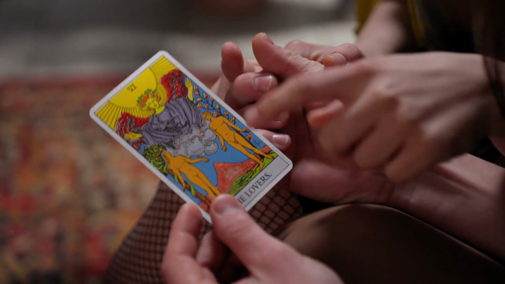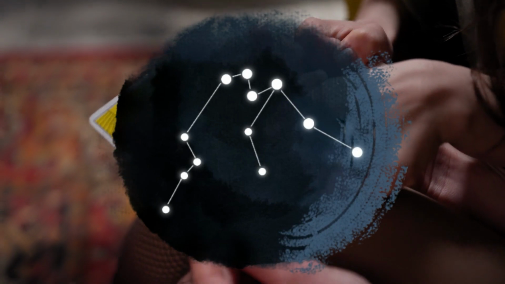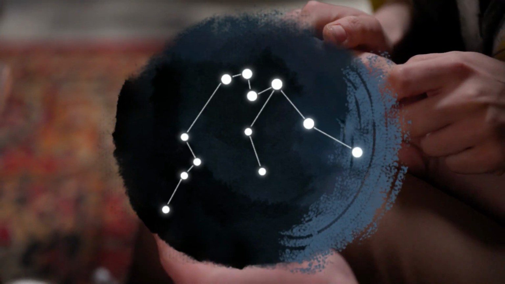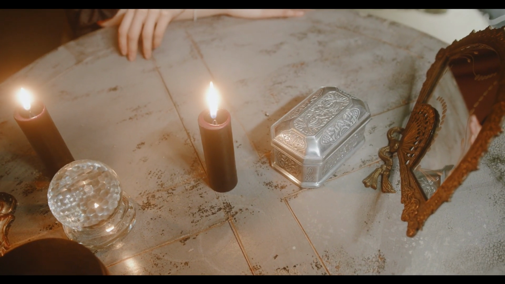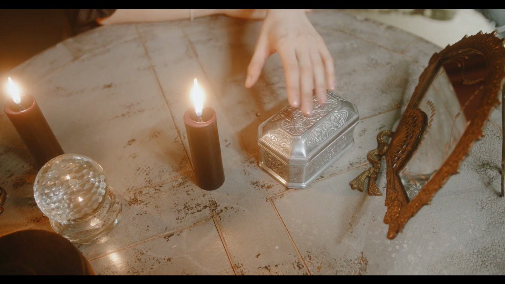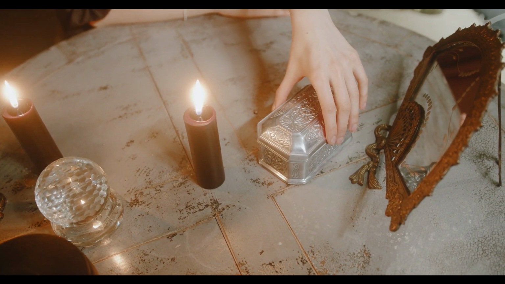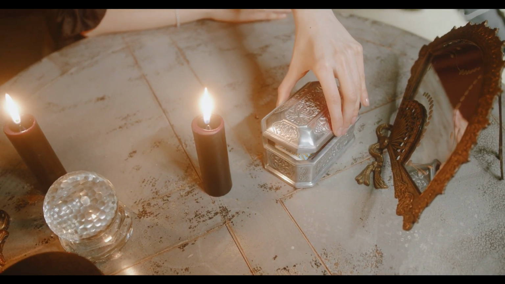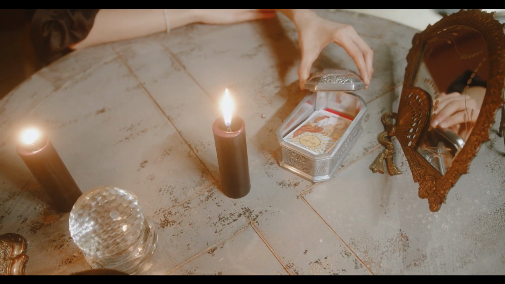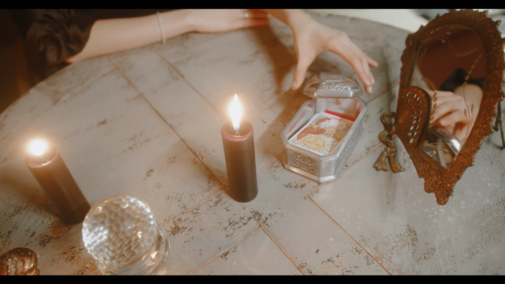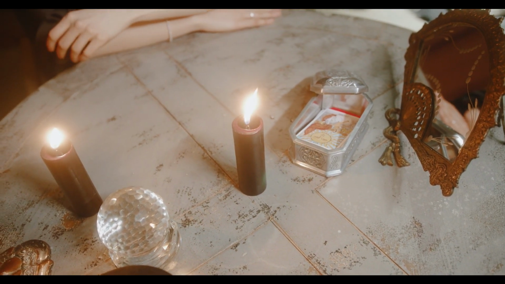Interpret the cards. Look at the symbolism and meanings of each card in the spread and consider how they relate to your question or intention. Pay attention to the position of the cards in the spread, as well as the relationships between the cards. Reflect on the reading. Take some time to consider the insights and guidance that the cards have provided. Use the reading to gain a deeper understanding of your situation and to help guide your decisions and actions.